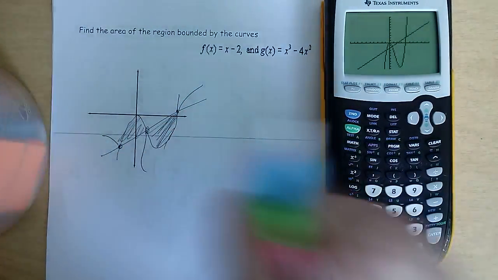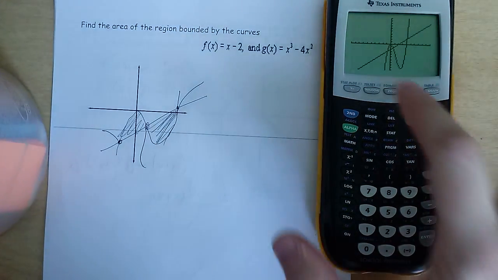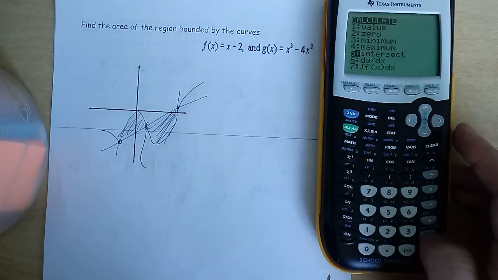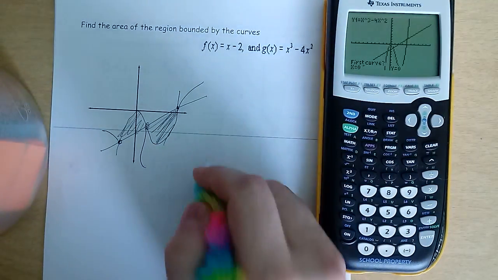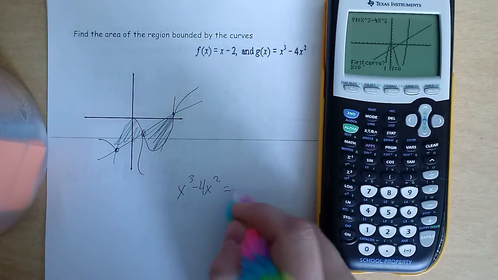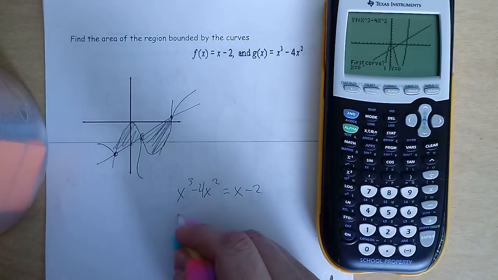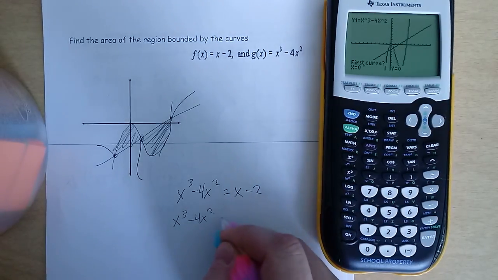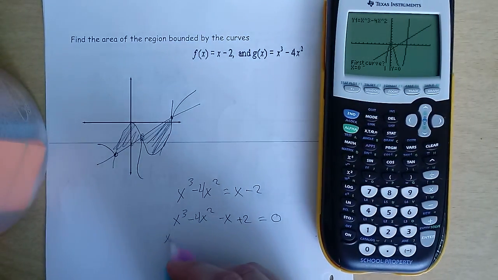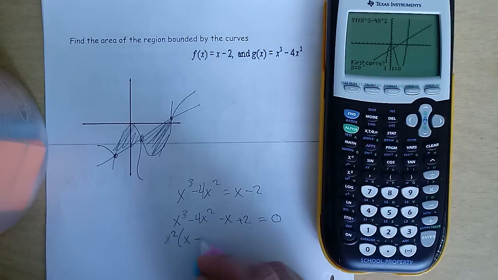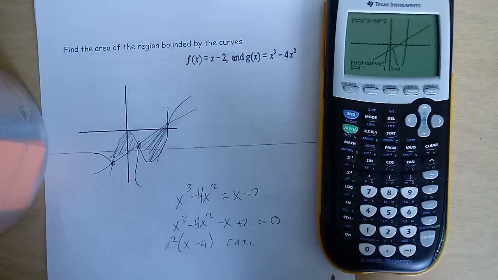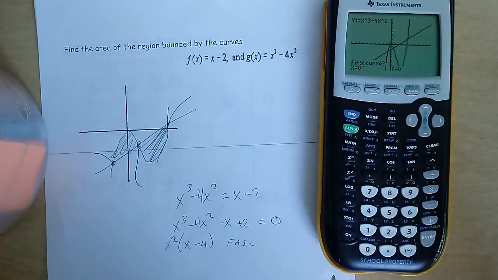So when we go in, I'll do my intersect. You know what, let me just try really quick and see if I can factor this by grouping. x cubed minus 4x squared needs to be equal to x minus 2. So x cubed minus 4x squared minus x minus 2. Yeah, no, it's not going to work, because on this one, when I take an x squared out, I get x minus 4. That's a 2, so. All right. So yeah, I'm going to use my calculator.